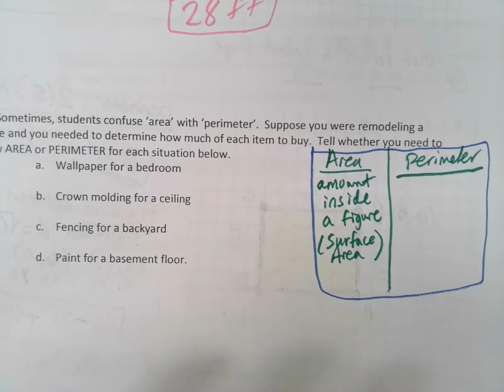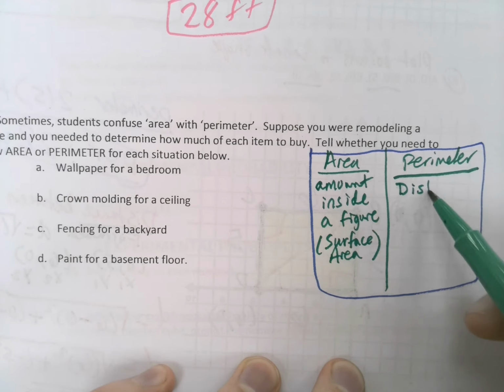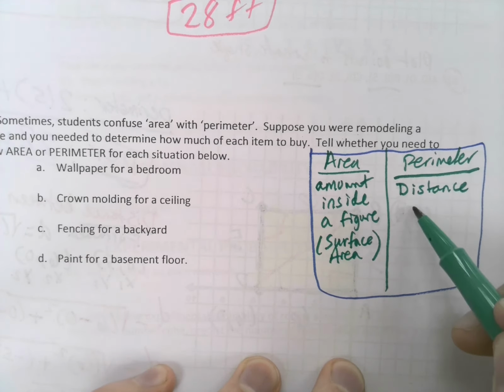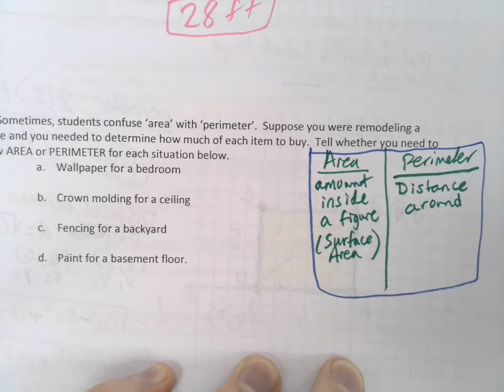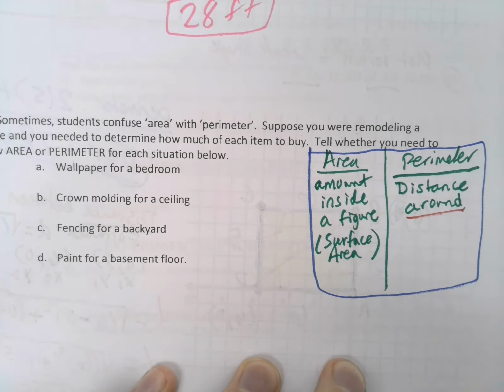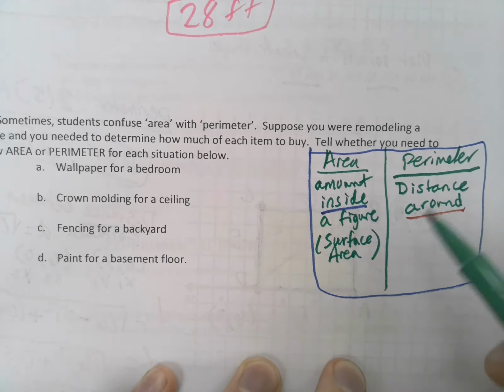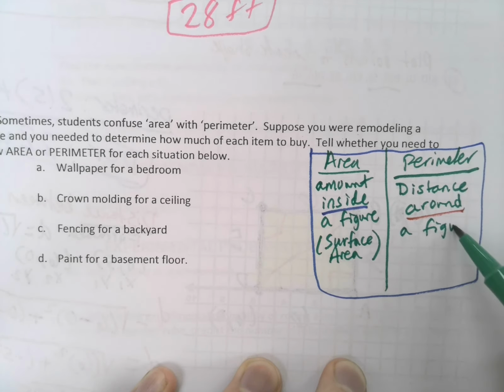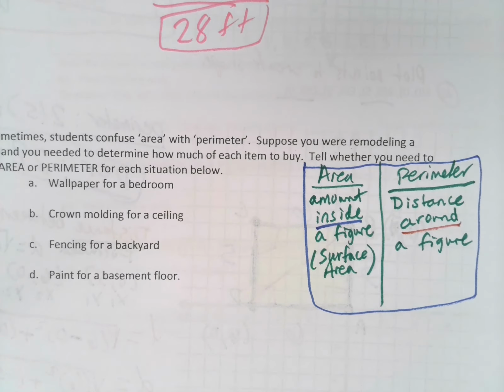Now perimeter, this is the distance, and here's the key word, around. So around for perimeter and inside for area. The distance around a figure. That is the key difference there, guys.